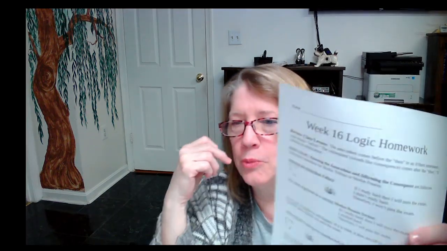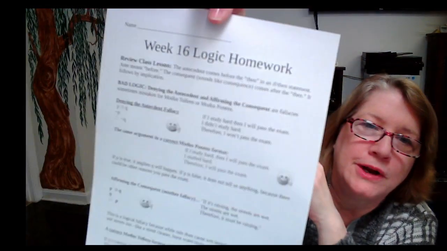So, your logic homework. I have here an explanation of everything I have gone through with you in the slides, and there are a few more examples to help you understand it. Your first exercise is to show which of the following examples are modus ponens, modus tollens, denying the antecedent, or affirming the consequent.